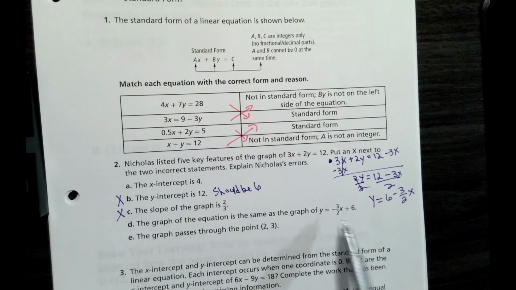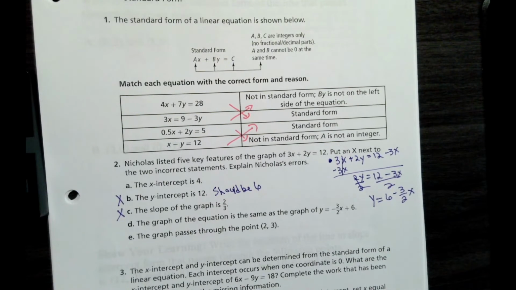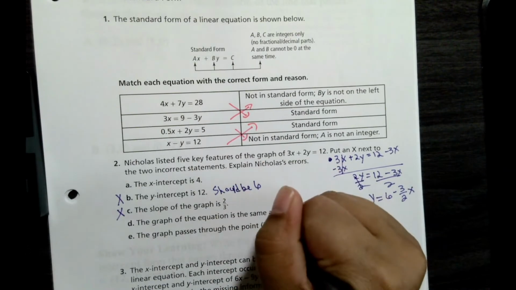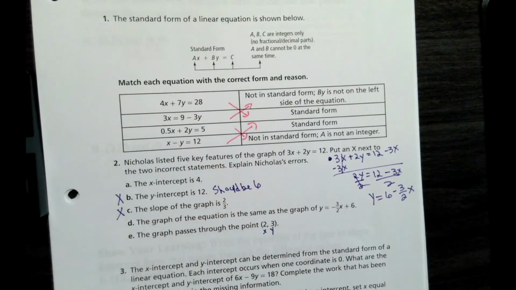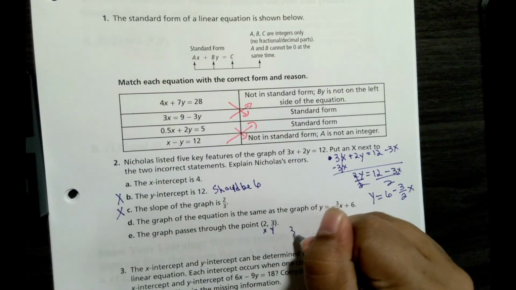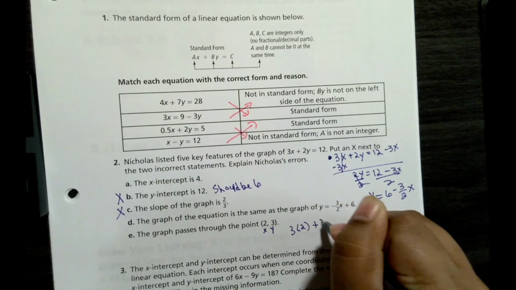And how would we find out if this one worked? Well, this is our x. This is our y. We plug it in and see if it makes it true. So 3 times 2 plus 2 times 3 does in fact give us 6 plus 6, which is 12.